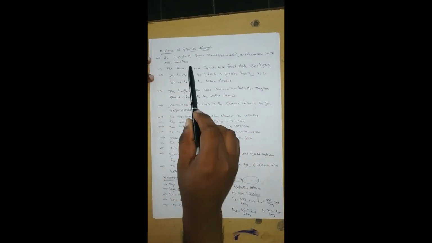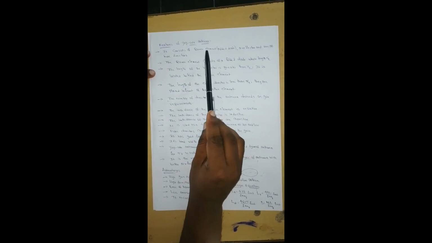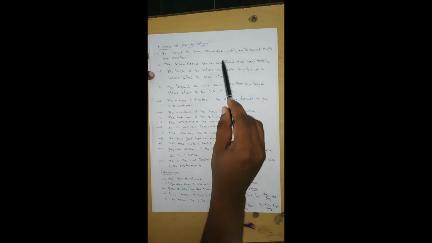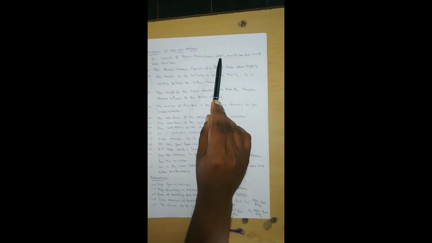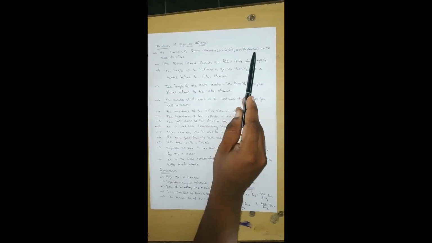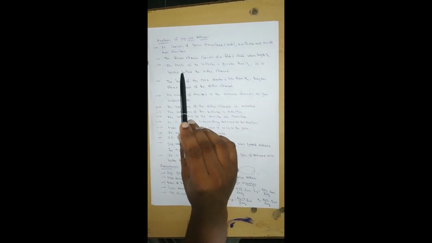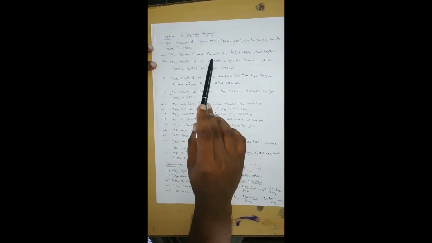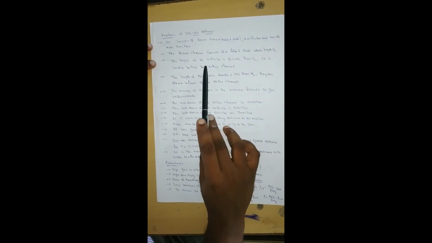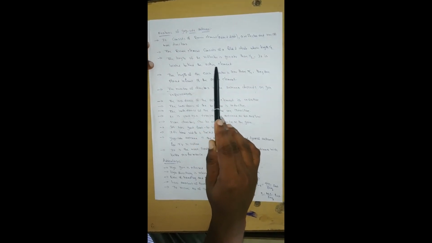Features of the Yagi-Uda antenna: it consists of a driven element, which is also called the active element. Here we are using a folded dipole as the active element, along with a reflector and more directors. Depending on the gain requirement, we can place directors. The driven element is a folded dipole of length lambda by 2, and the reflector has length greater than lambda by 2, located behind the active element.